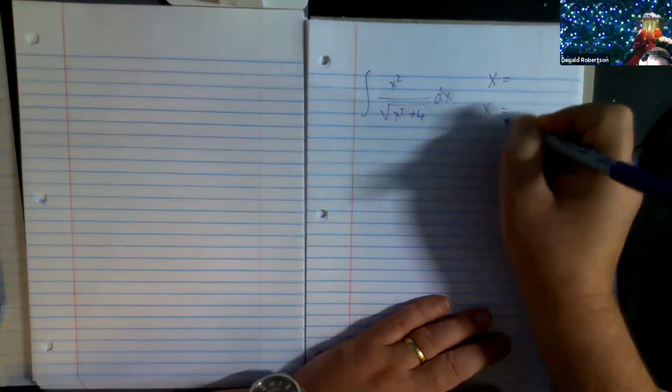Now, trig substitution. These are guys that look like this. And trig substitution, I prefer to call it x subs. Take one of the following 3 forms.